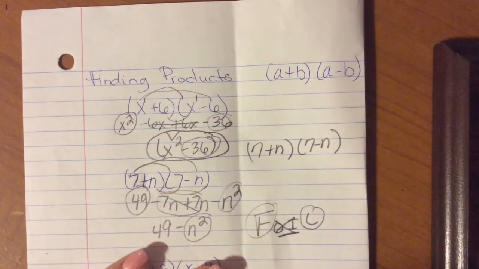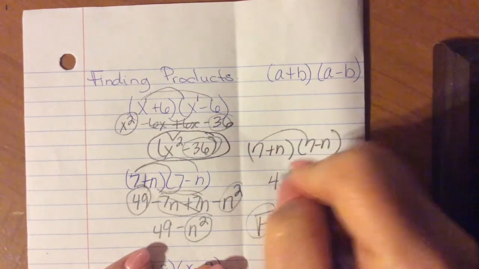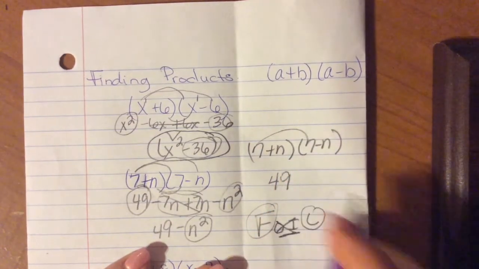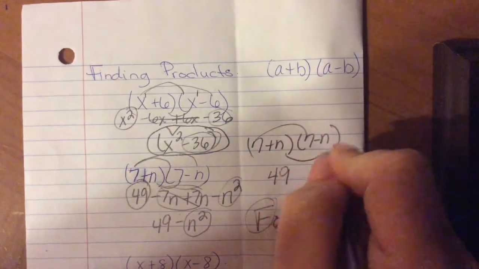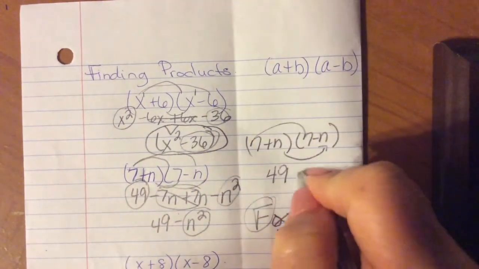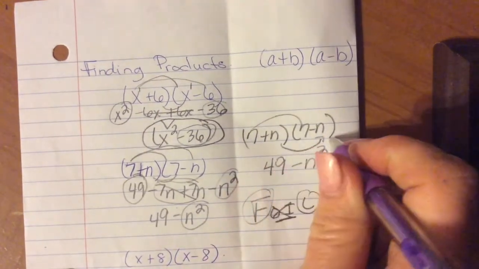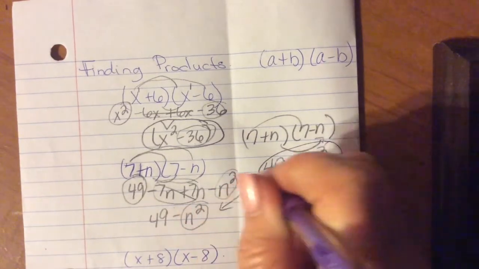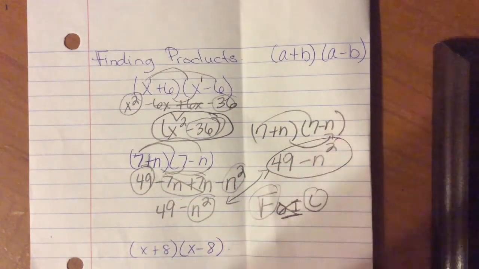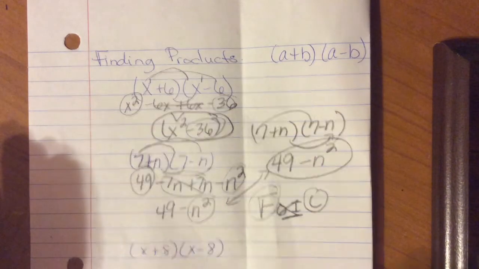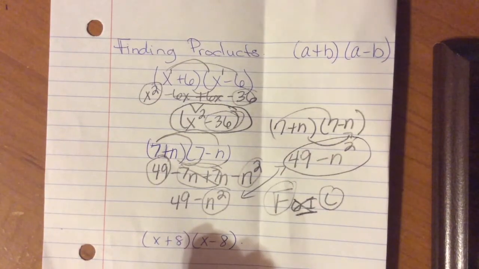So just do the first. So 7 times 7 is 49. Now, do just the last. Don't worry about those outside, inside. Do your last. That becomes minus n squared. I got the same thing. Okay, but you guys got to remember, it only works if your first are the same number, your last are the same number, but then your operation is an addition and subtraction.